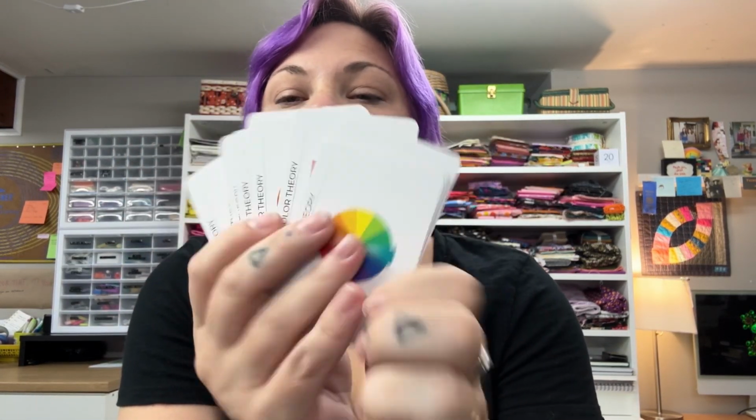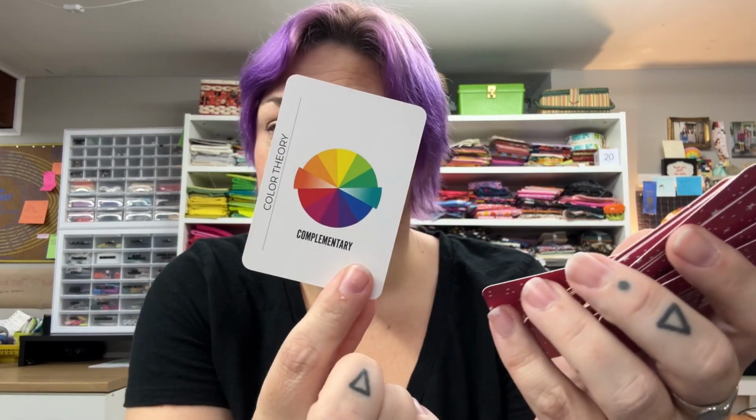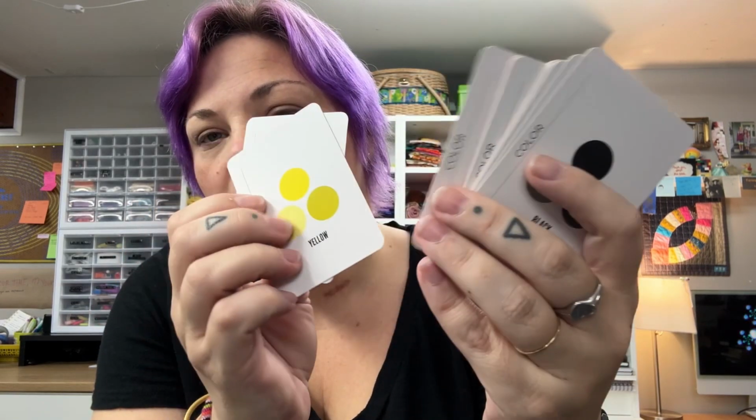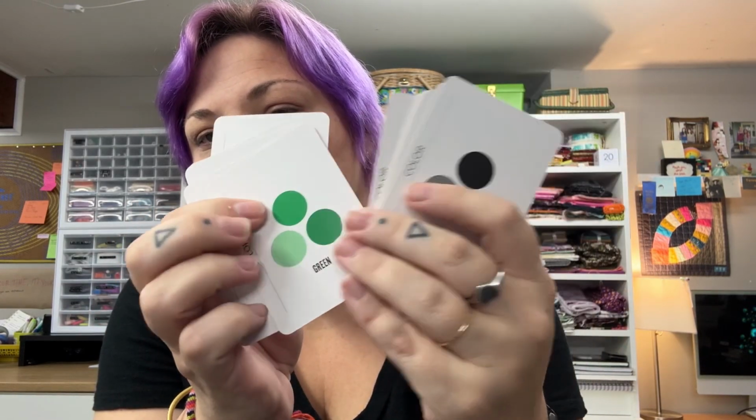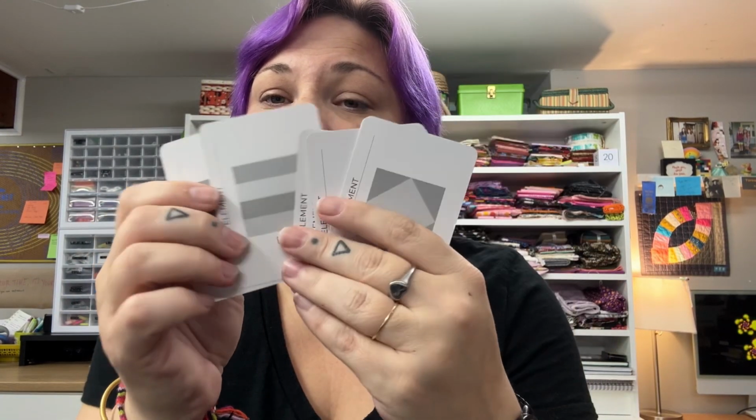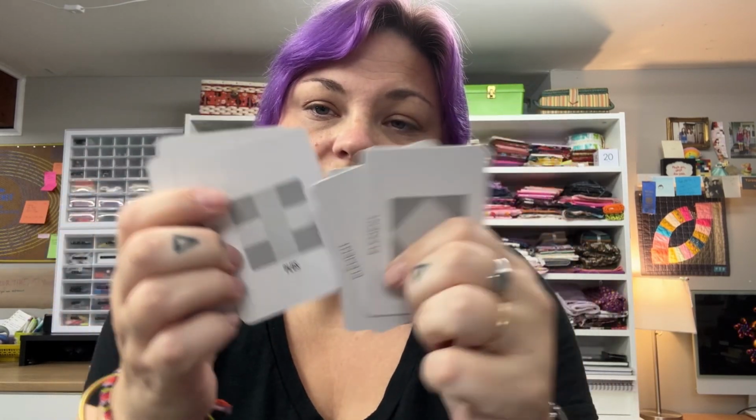The cards themselves, we have 10 different kinds. First, we'll start with color theory. This is basic color theory. If you're not sure if you want to use a complementary color or a monochromatic color, pick a card. We have color. These are simply the color options. Element is the shapes that make up blocks, or very, very simple blocks.